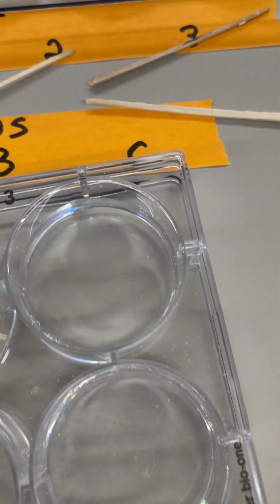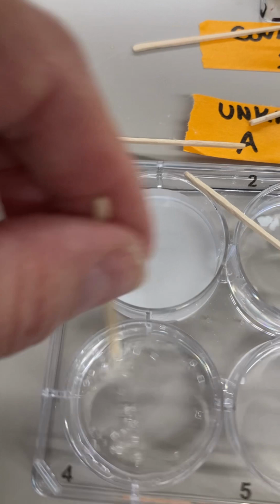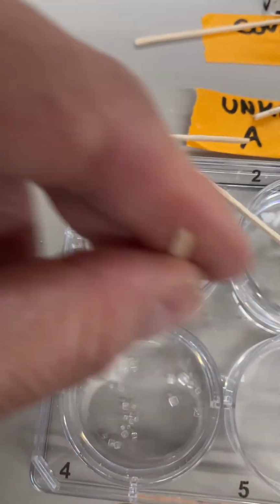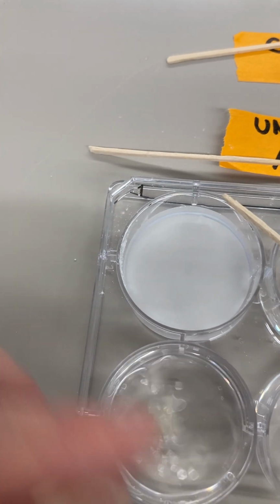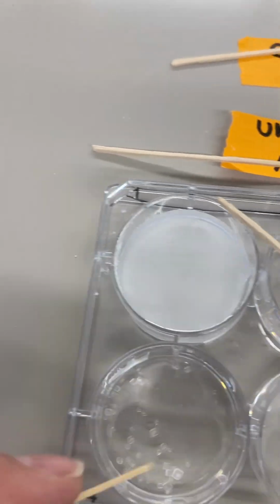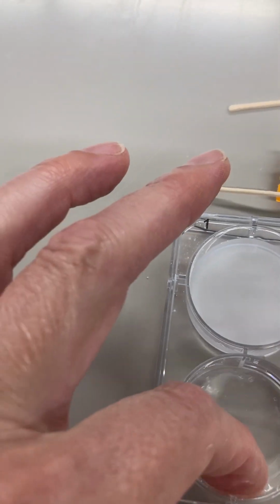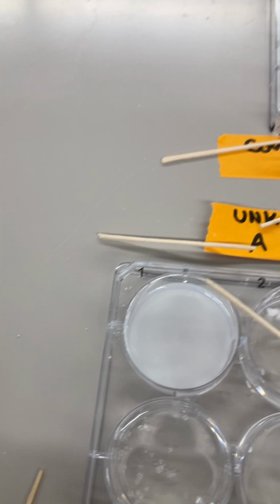Now, this one here, let's see if it, I would say that if it dissolves, it's taking its time about it.